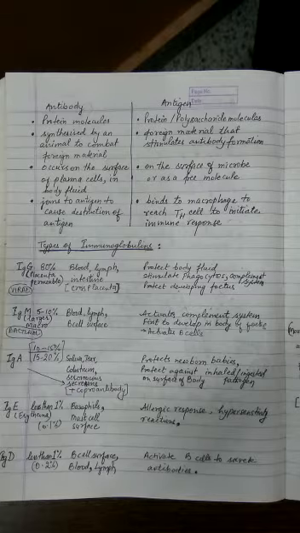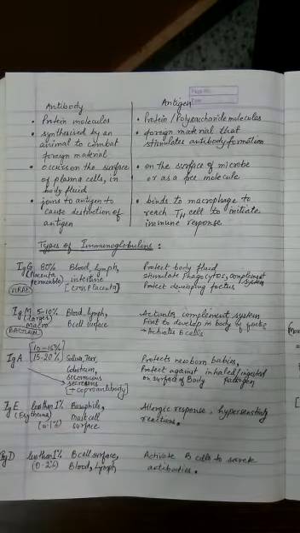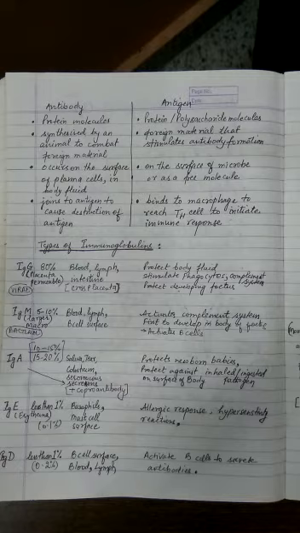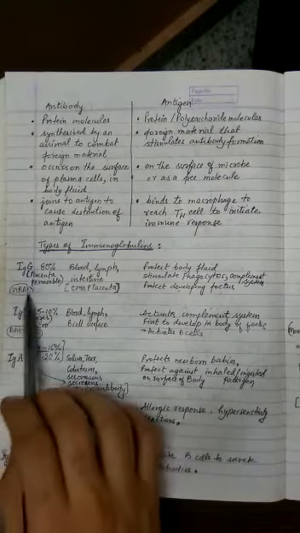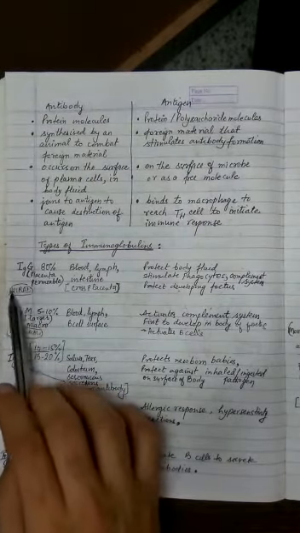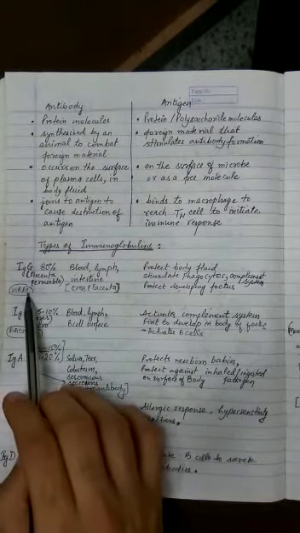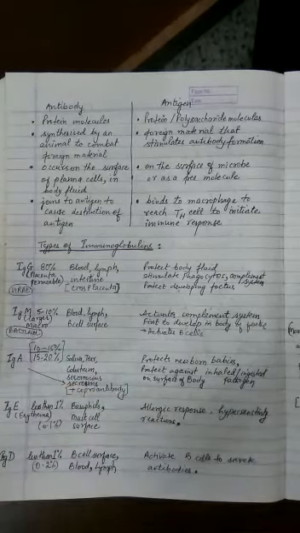It provides protection against bacterial infection and viral infection, and it does so by enhancing phagocytosis. It is the only class of antibody which is able to cross the placenta from the mother's side and reach the fetus. That's why it is a part of natural passive immunity. We have already covered this in the previous class. One more thing you need to remember is that IgG is more capable of fighting viral infections compared to bacterial infections. Then the next one is IgM.